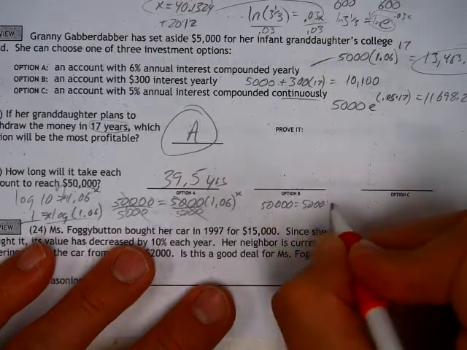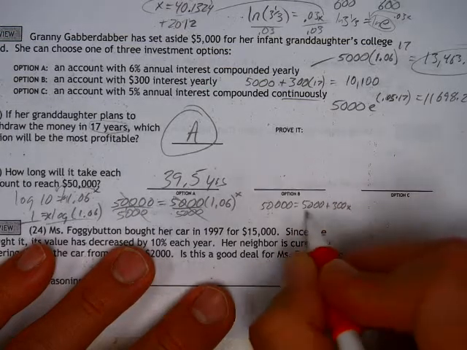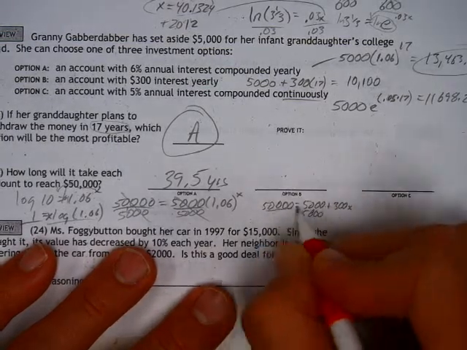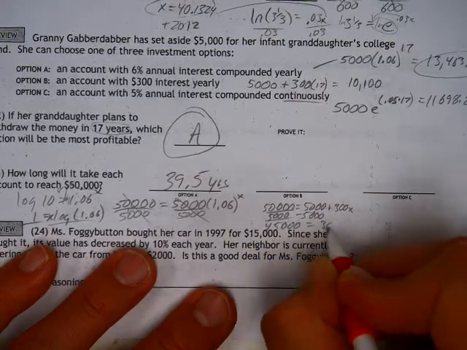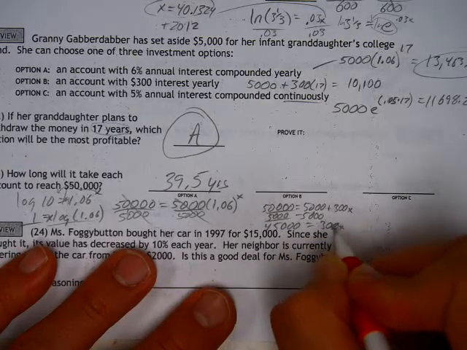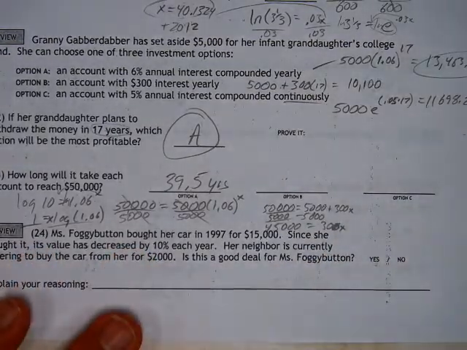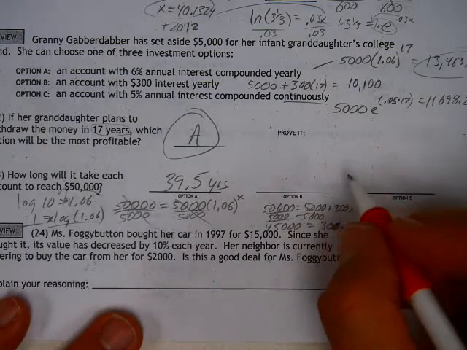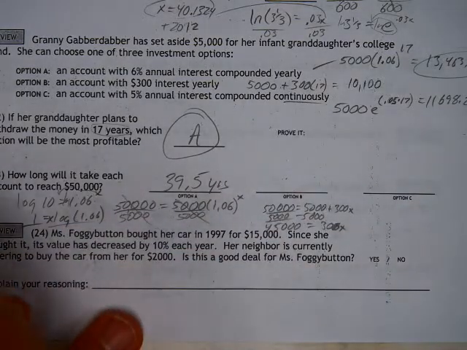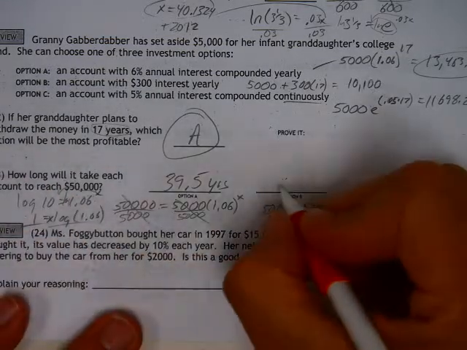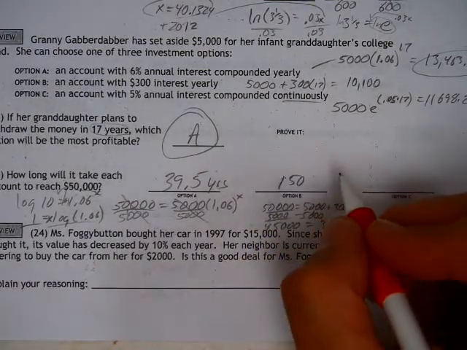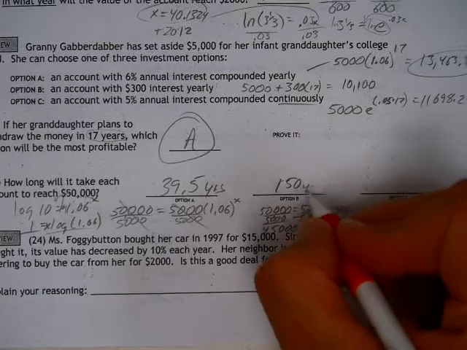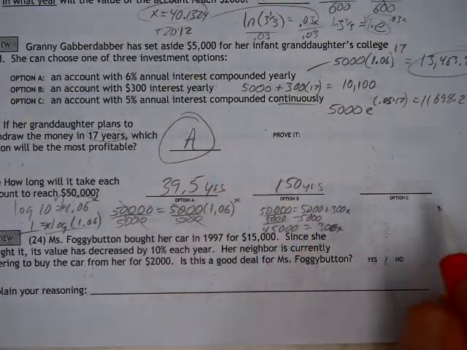equation, 5,000 plus 300x. So we're subtracting the 5,000 instead of dividing by it in this case. So that's 45,000 equals 300x. So you divide 45,000 by 300, you get a what? 150, I think. 45 divided by 300. Yep. So we've got 150 years. Yeah, that's a lot. Compound interest makes a big difference, obviously.